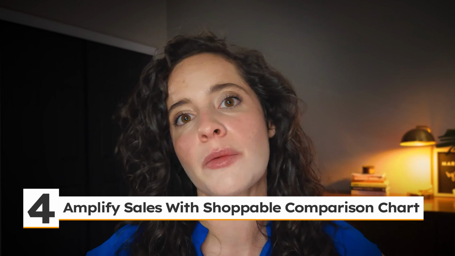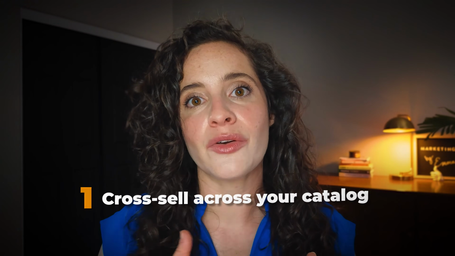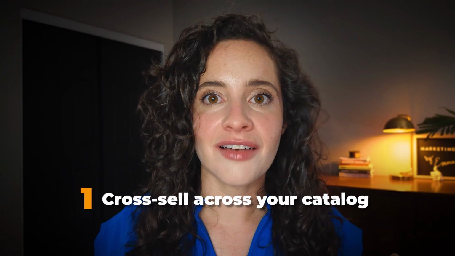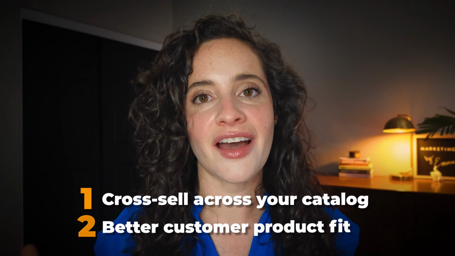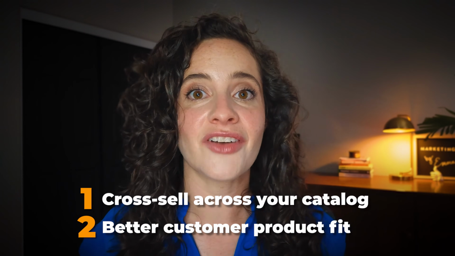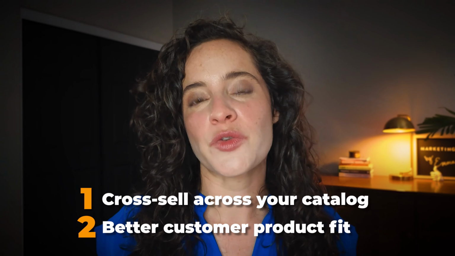The comparison chart was already amazing. Now it's even better because you can add items directly to the cart from the standard comparison chart rather than just clicking over into the separate product listing for that product. So these are great for 2 primary reasons. One is they can help you cross-sell across your catalog. And 2 is perhaps sometimes you're selling items that are very similar that people would have trouble deciding which one is best for them.